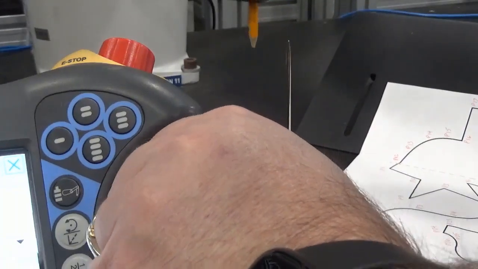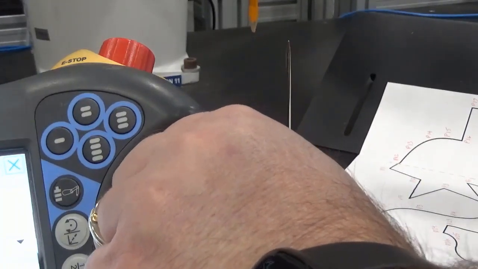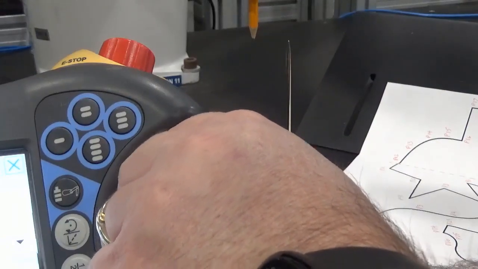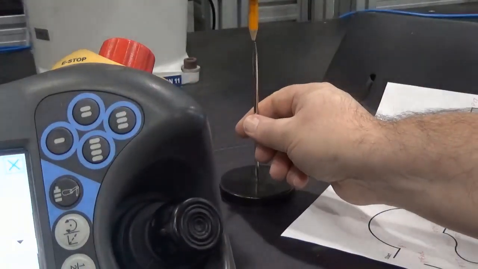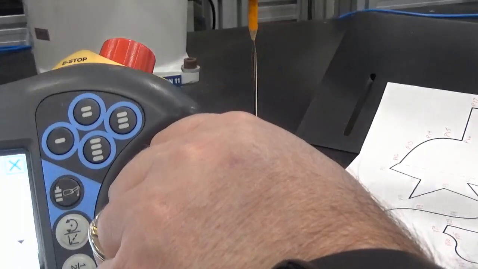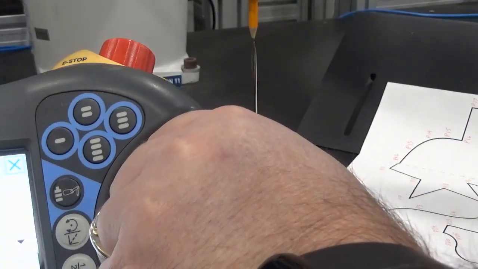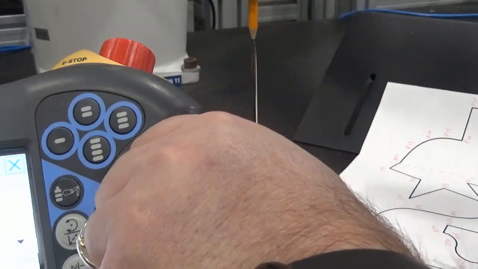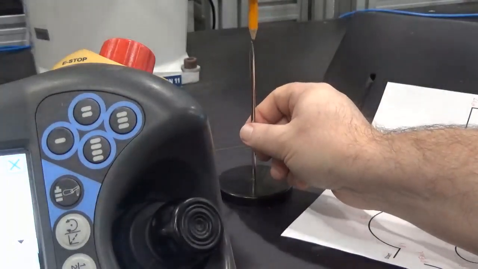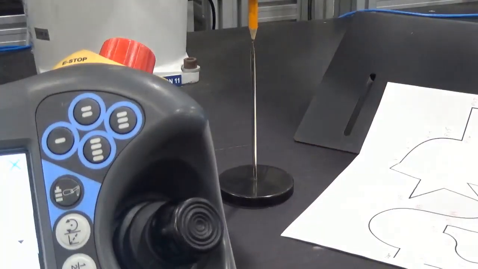It is easier to move the pointer than to move the robot, so I try to get this to the right height and then actually just move that pointer in place. I'm not going to worry too much about my accuracy for this.